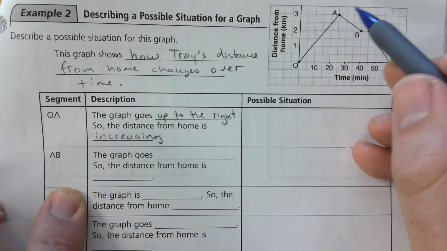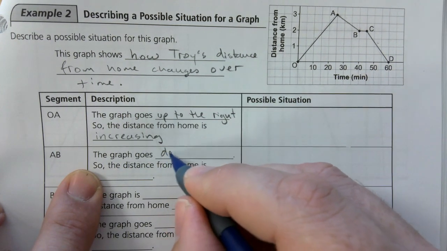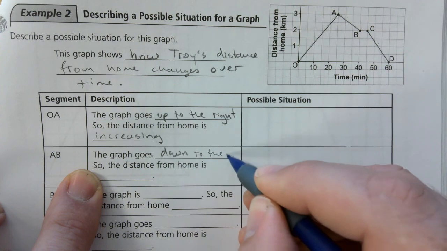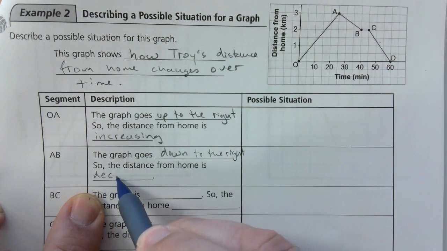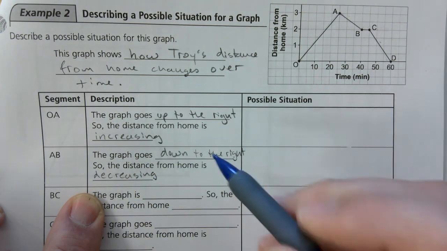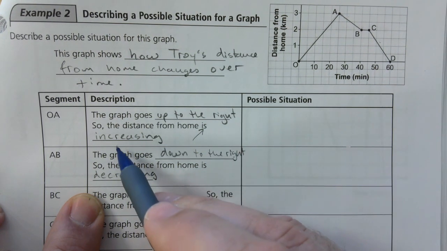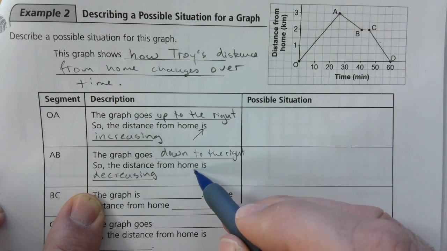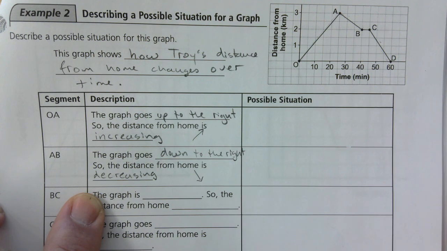So from point A to B, the graph goes down to the right. So the distance from home is decreasing. If it's going up from left to right, the graph is increasing. And if you have something going down from left to right, we know that it is decreasing, okay?